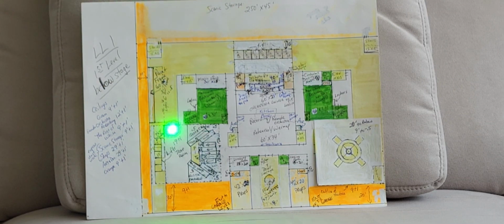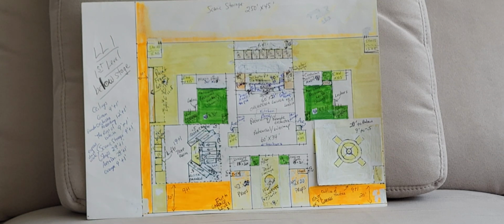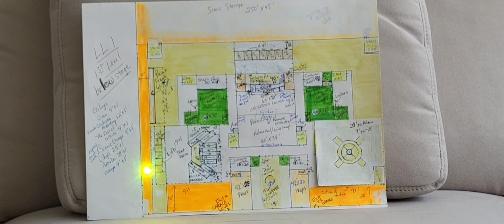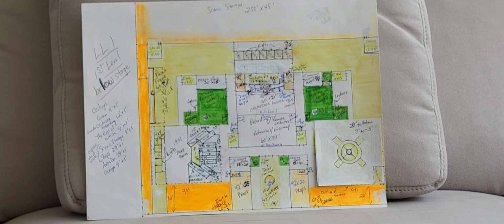The space over here is open to below also, this long space here, orange space, and this would be storage area for drops and for soft goods. We could store in that area, as well as large pieces of scenery could be stored here and rolled in and then onto the platforms and brought up on the lifts for the thrust stage theater.